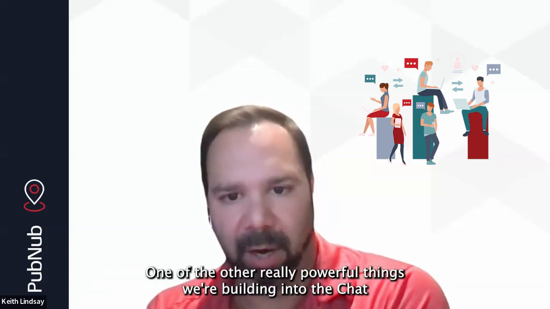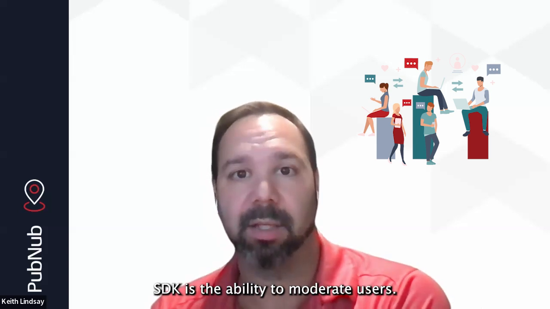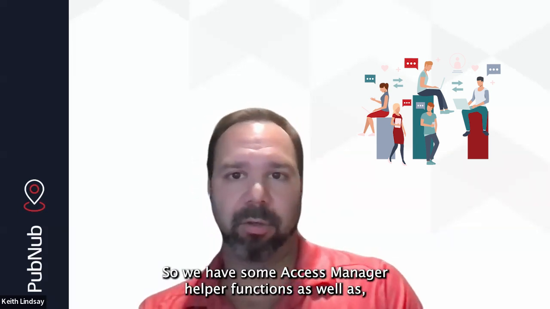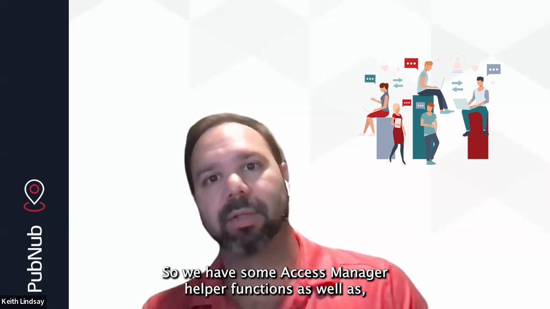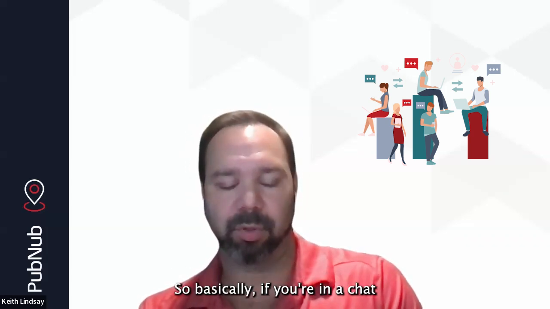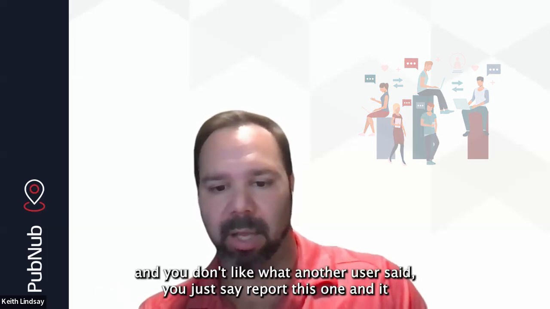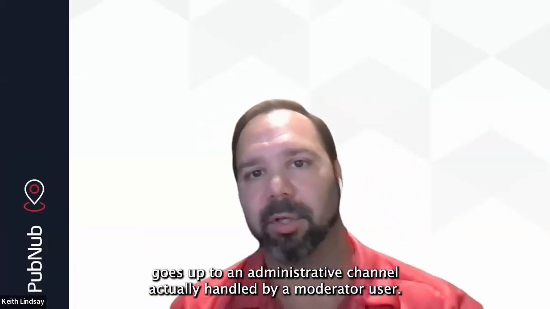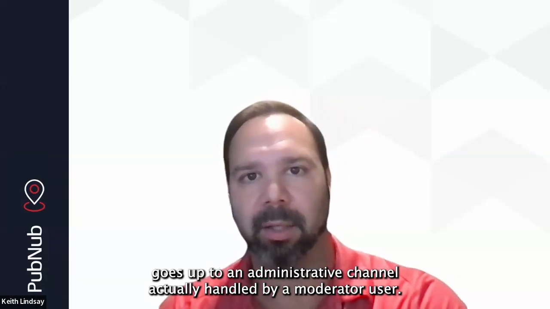One of the other really powerful things we're building into the Chat SDK is the ability to moderate users. So we have some access manager helper functions, as well as the ability to report messages from a user. So basically, if you're in a chat and you don't like what another user said, you just say, report this one, and it goes up to an administrative channel that can be handled by a moderator user.